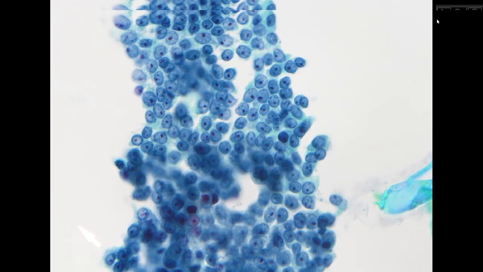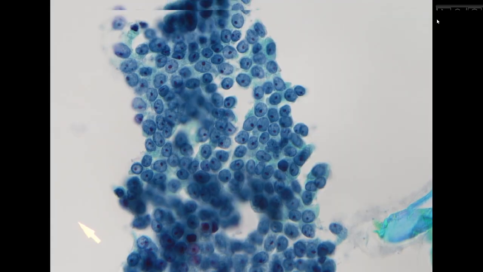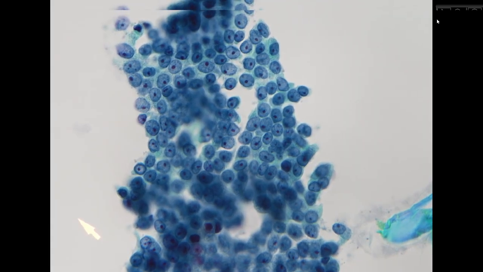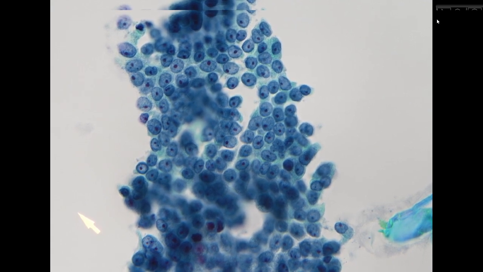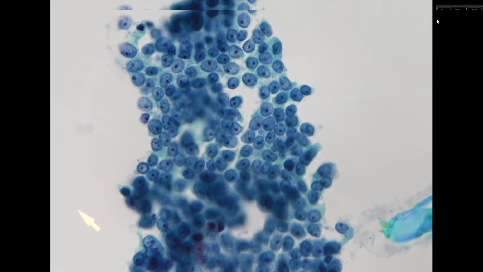This type of arrangement we refer to as drunken honeycombing. Drunken honeycombing is one of the typical presentations of adenocarcinoma of the pancreas.